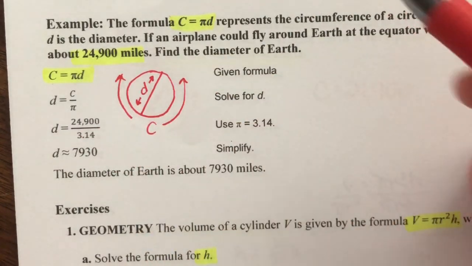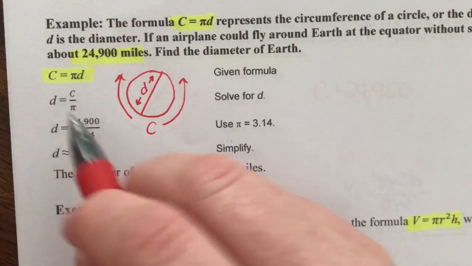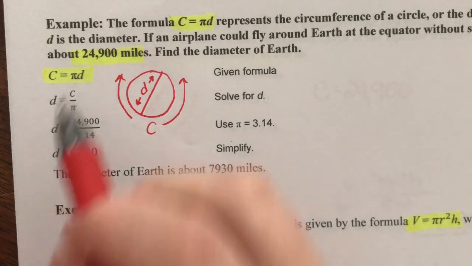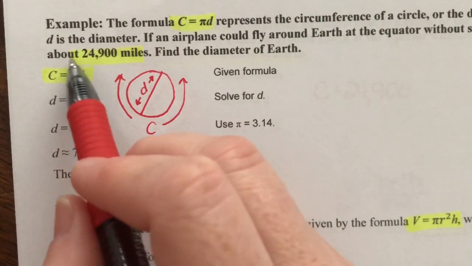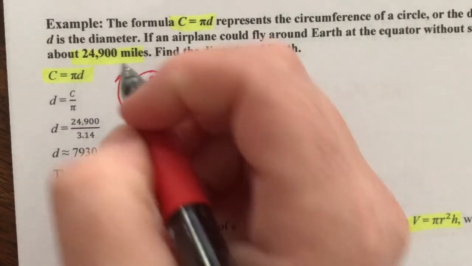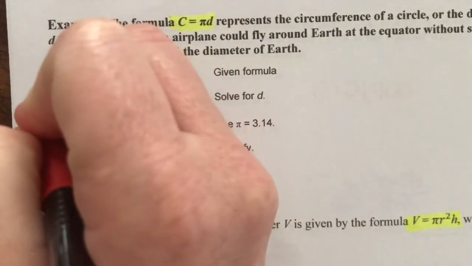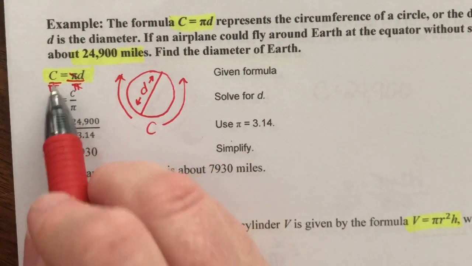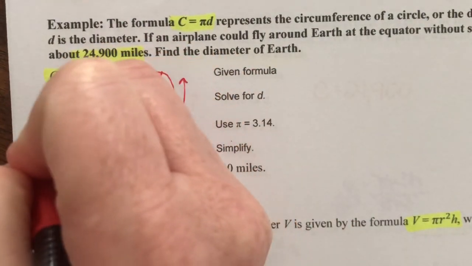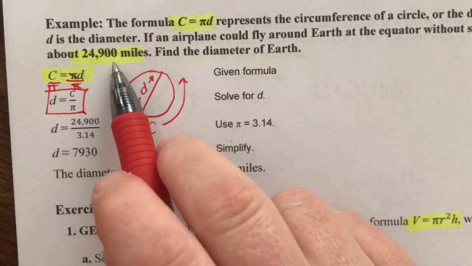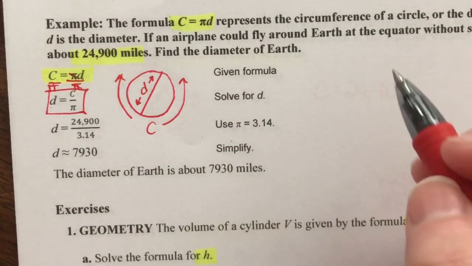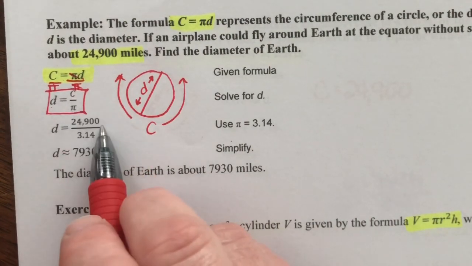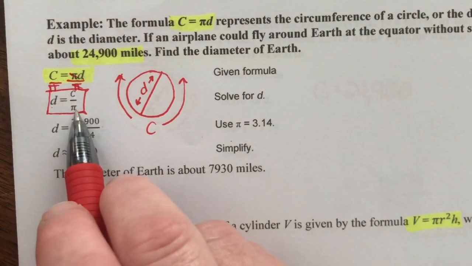So circumference equals pi times d. If we're solving for d, D is the diameter. We need to rearrange this equation, literal equation. We're getting d by itself. So if I divide this side by pi, I have to divide this side by pi. These pi's cancel. So I'm left with d equals c over pi, which is what they have here. Right? And then it tells us that the circumference of the Earth is 24,900, right? So they plug in for C, 24,900. That is the circumference. They also go ahead and use 3.14 for pi.